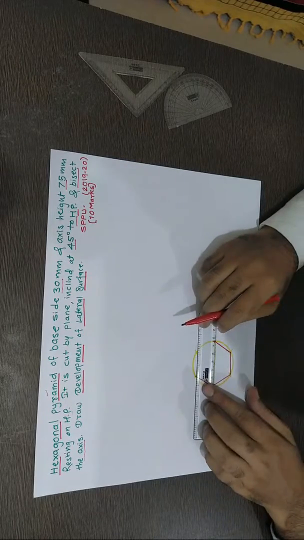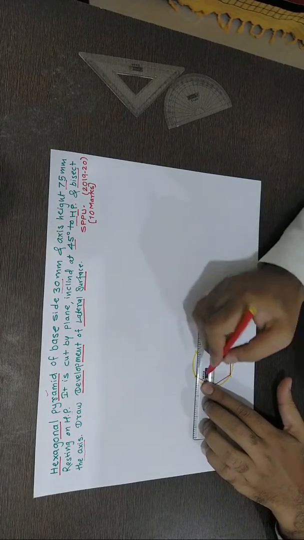I'm using different colors to understand. Of course, in exam you will use your skill of line work. So what you can see here in red color, that's your hexagonal surface, or we can say base of a pyramid. You can give the names. So A, B, C, D, I'm giving from this end. You can follow any sequence.